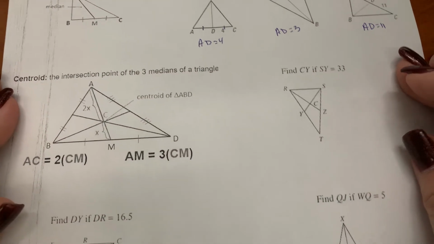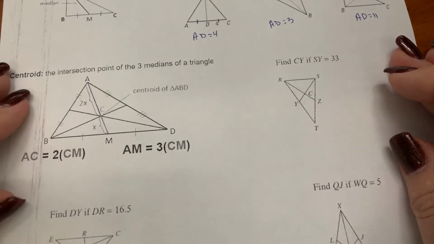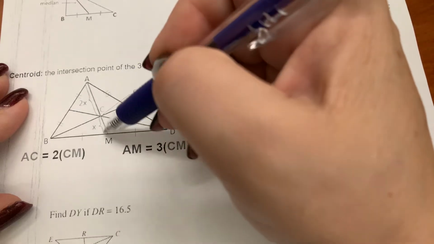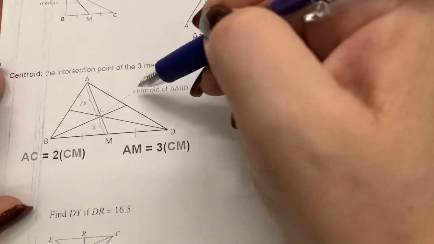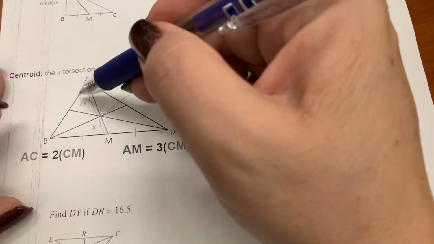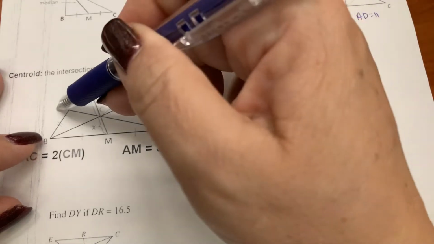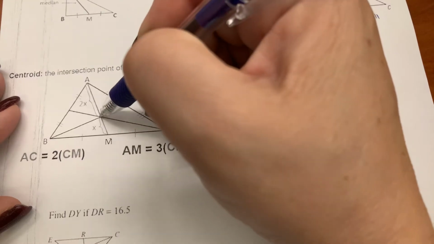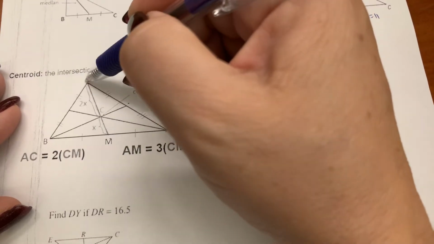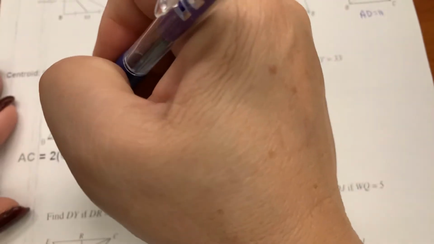Now, a centroid is the intersecting point of the three medians of a triangle. So notice that AM is a median. M is the bisector of BD. And then you've got BC is a median. And you've got DC as a median. Okay, and notice that the relationship is that if this is x, then this is 2x. So this is twice the size of this, or this is half the size of that, however you want to look at it.